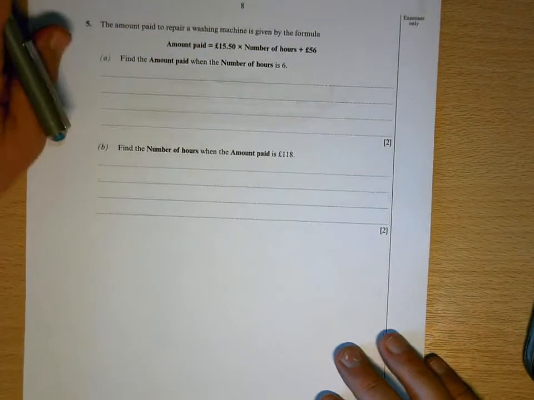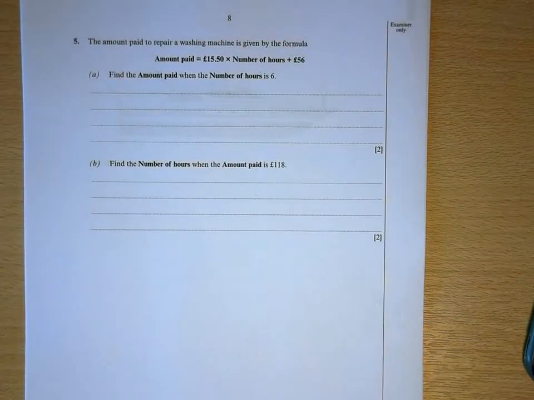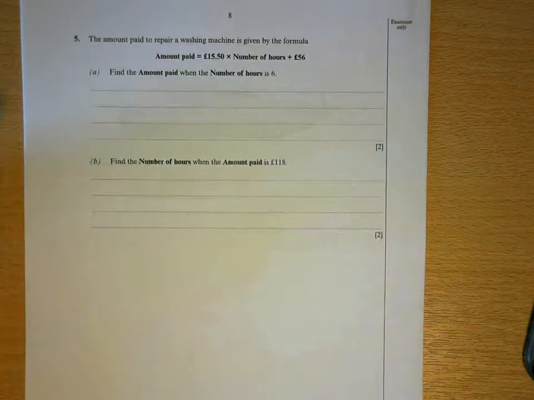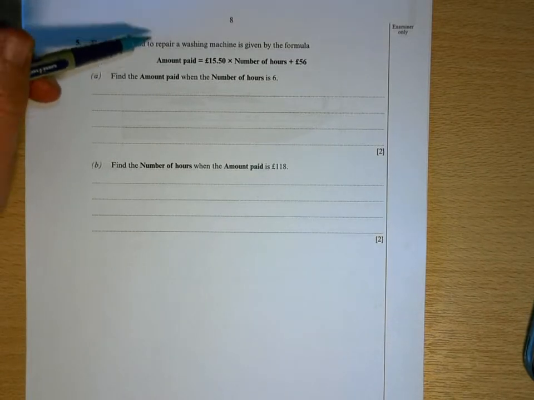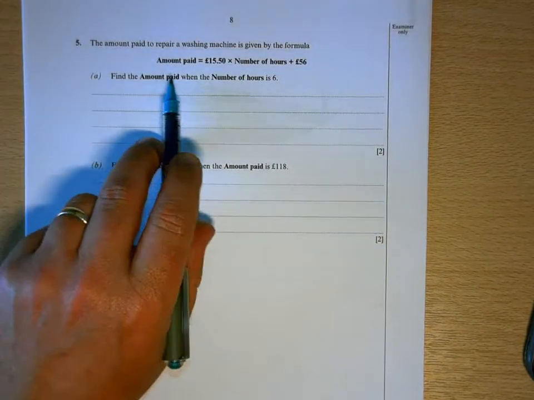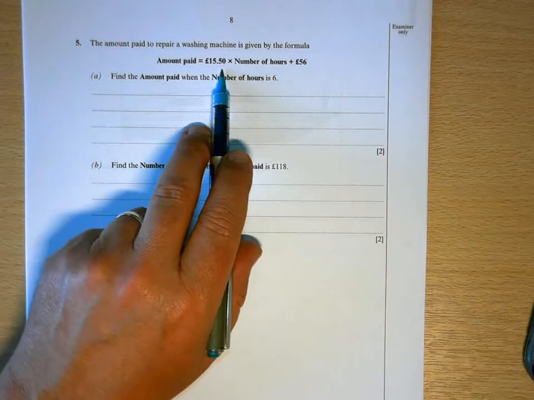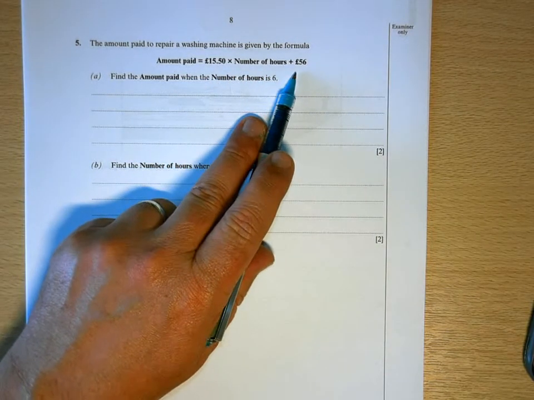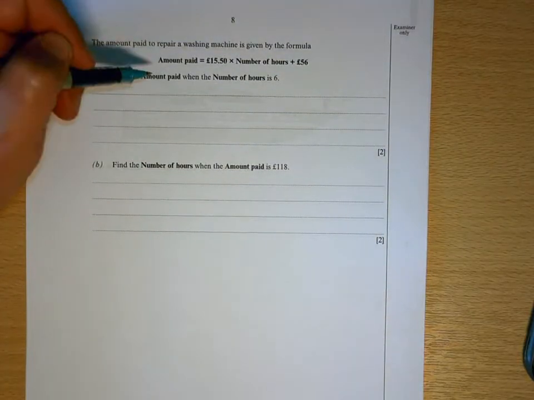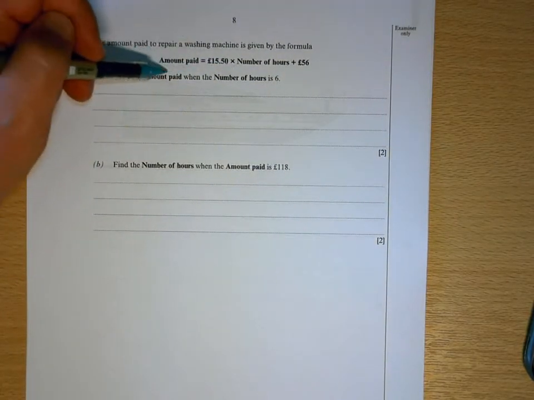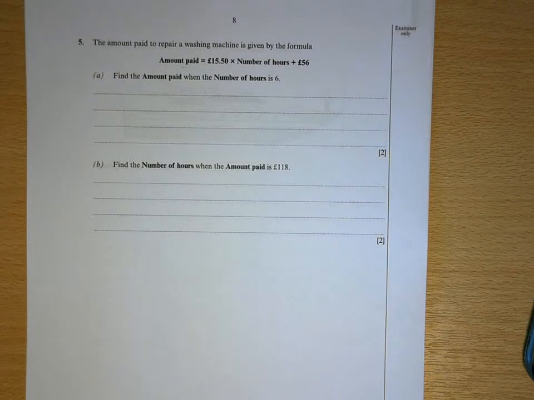Okay, formulas, these crop up very often indeed. We've got a formula here which represents the amount paid to repair a washing machine. Here's the formula. Amount paid is £15.50 times the number of hours plus £56. The first part is always just plugging numbers into that formula to find whatever it is the formula gives you.